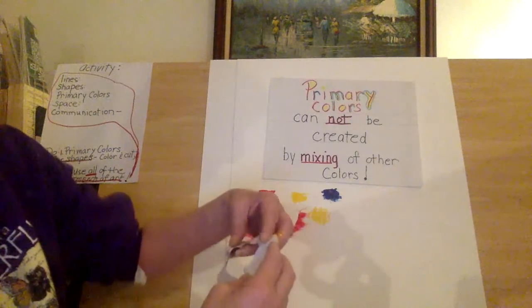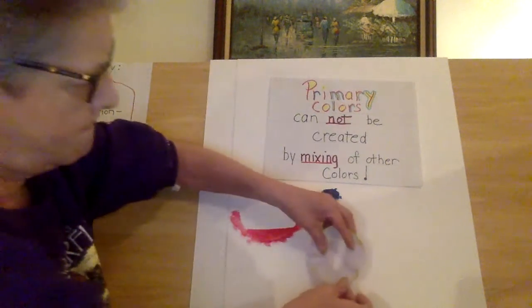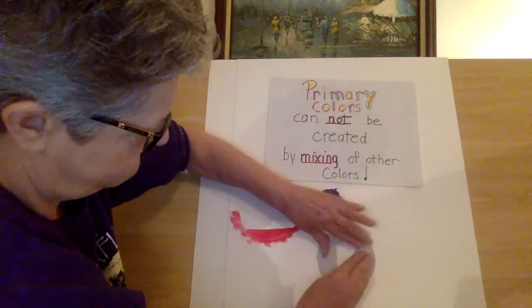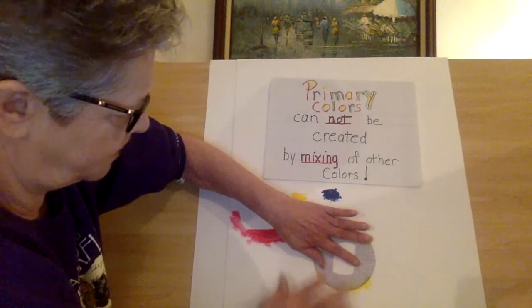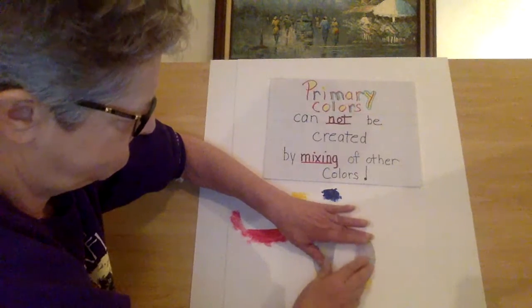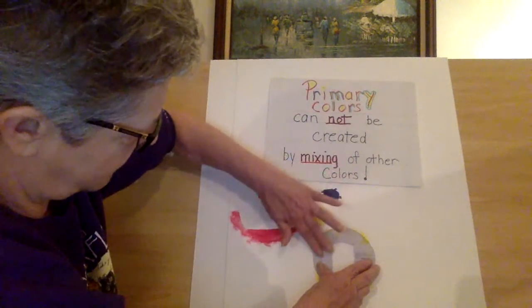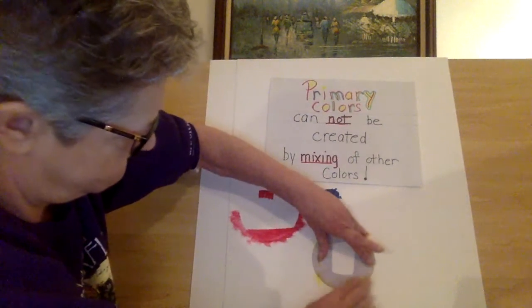Okay, painting is messy. What happens if I press this down here? I've got that yellow still up there.